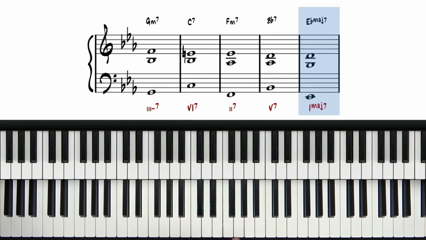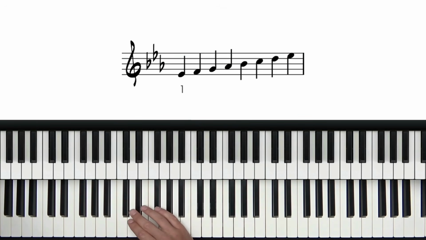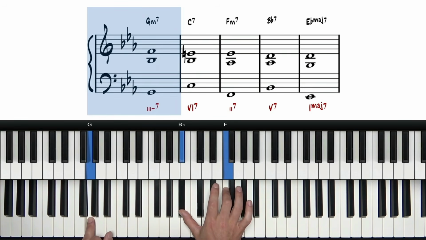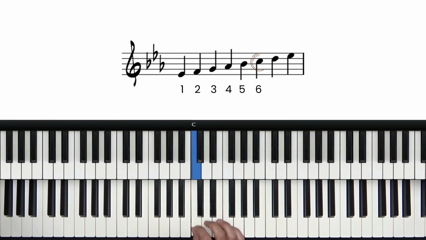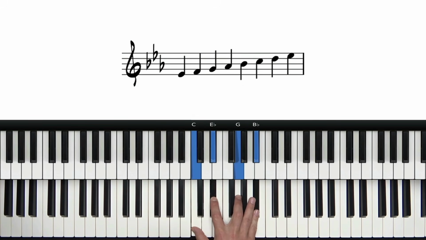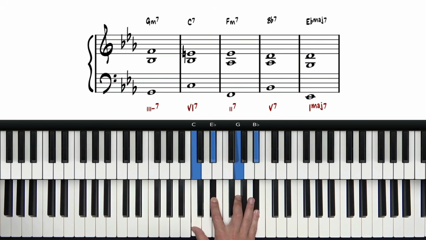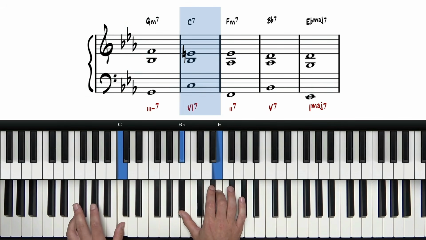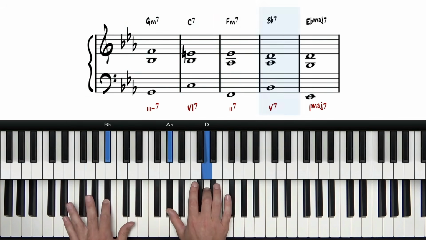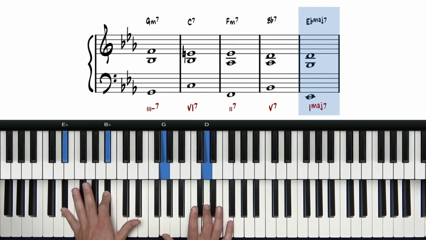So when I say the 3 chord in E flat major, if we think of the scale, 1, 2, 3, this is the 3rd degree, so G minor 7 would be the 3 chord. And if we go to the 6, 1, 2, 3, 4, 5, 6, that would be a C minor 7 if we take the diatonic 7th chords, but because we're using this in the context of a 2-5-1, we can play a C7. So G minor 7, C7, F minor 7, B flat 7, and E flat major 7.